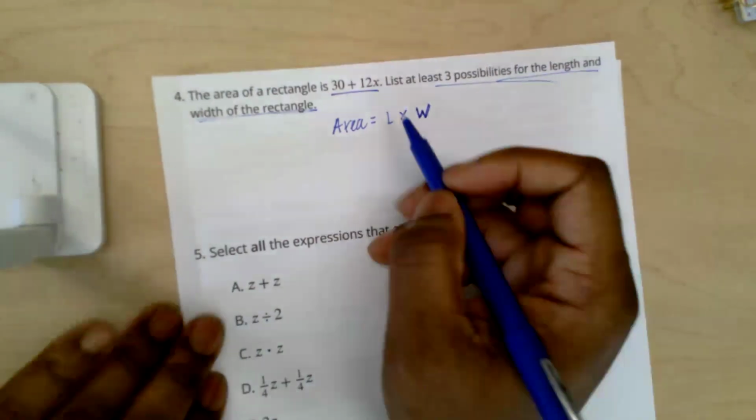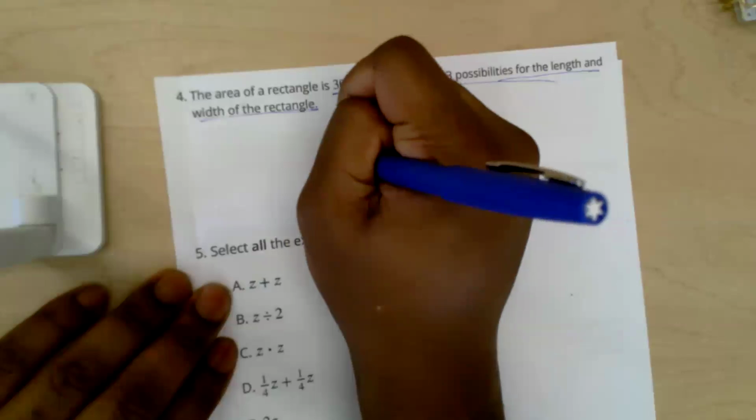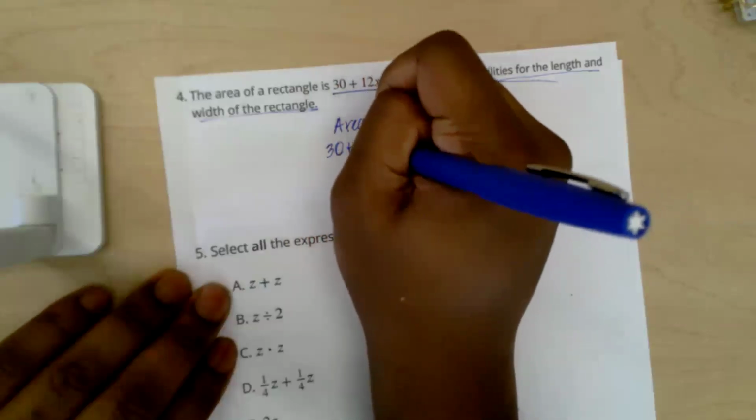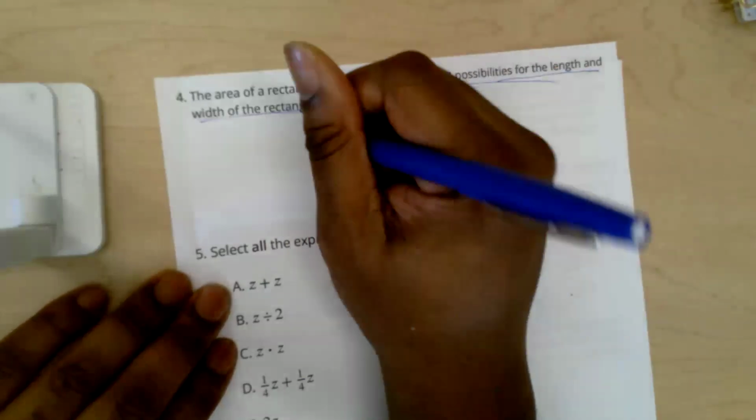So I'm going to show you something. The area is 30 plus 12x, right? That's the area.